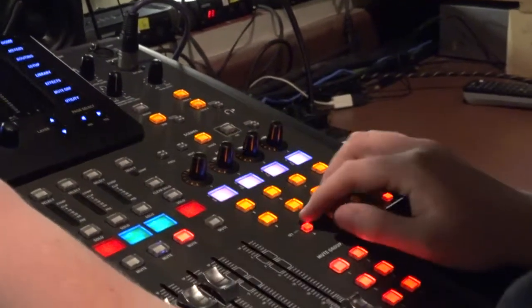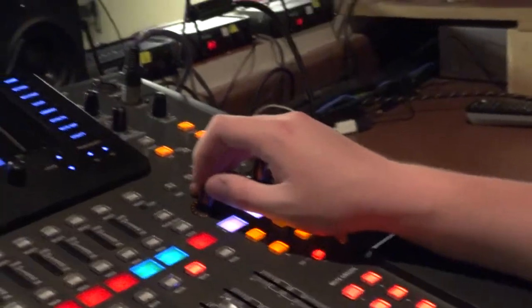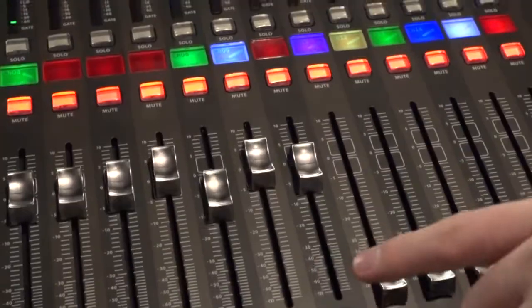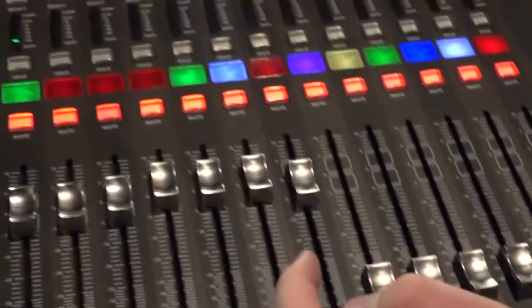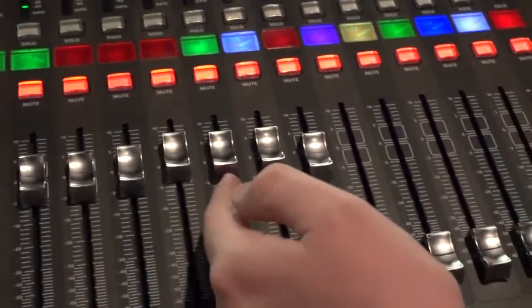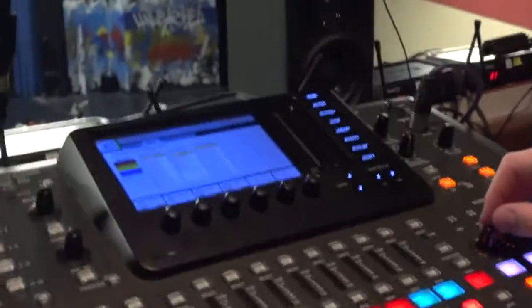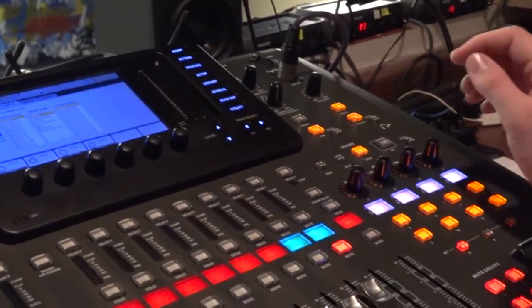So right now we have encoder 1 assigned to channel 8. Now if we come over here to channel 8, you'll notice as I turn this knob, this comes up and down over here. This was assigned to the fader control for that, so that way we can control the input from the stage. If they're playing a track or there's a piano on the stage, we can control that from up here in the booth while working on something else. It's very useful for stuff like that.